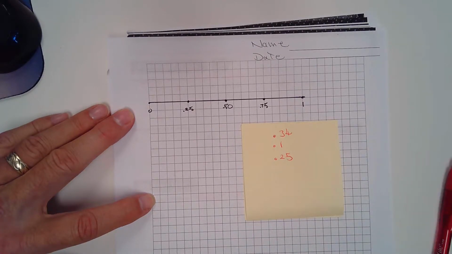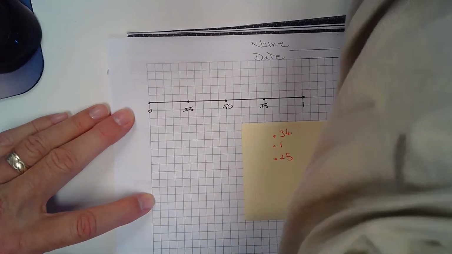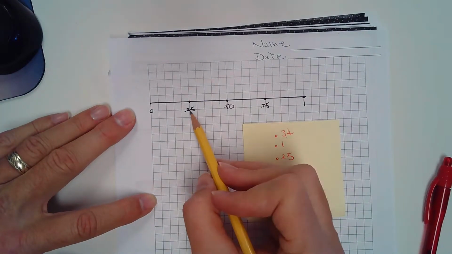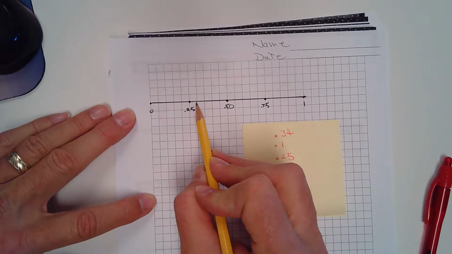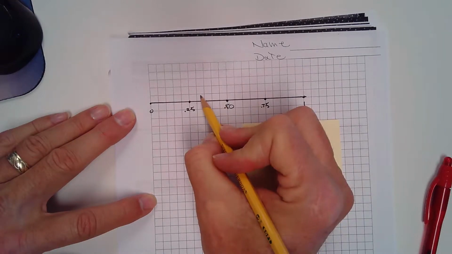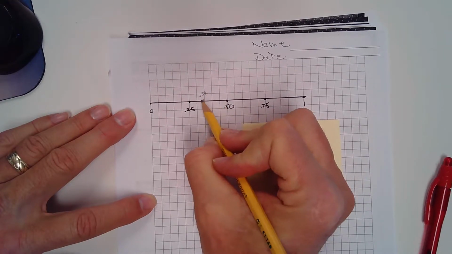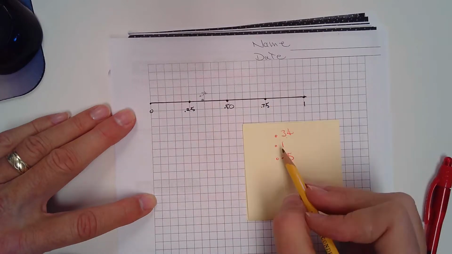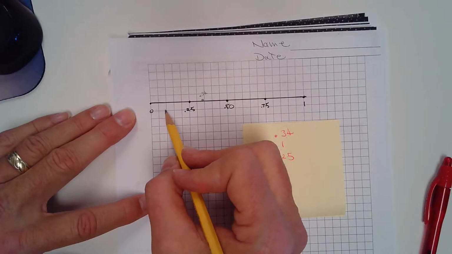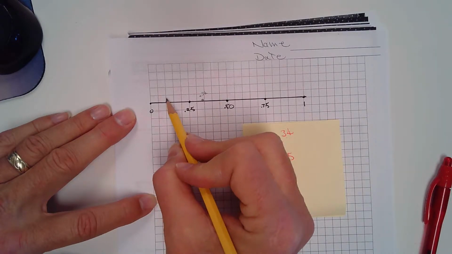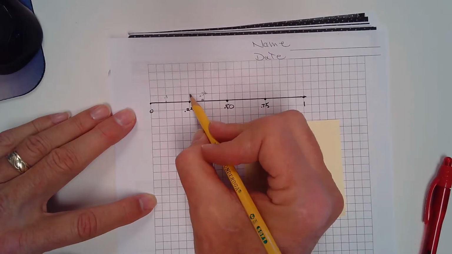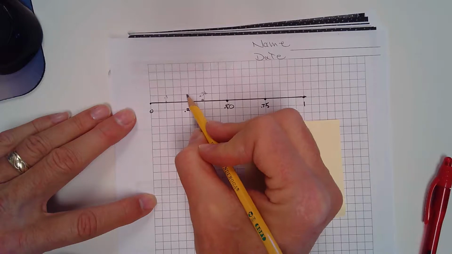So let me grab a pencil. Where's 0.34 on the number line? Well, here's 25, so this would be 30. Here's 35. So 0.34 would be right about here. Okay? And then 0.1, where's that? Here's 5, 10. So 0.1 would be right here. And then 0.25, well, that's right here. That's easy, so I could put another little dot there, 0.25.